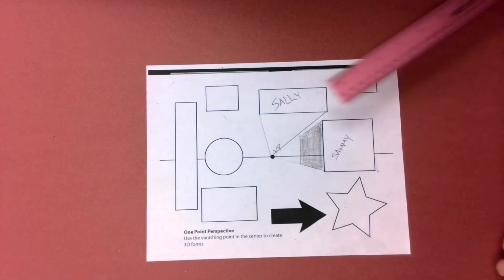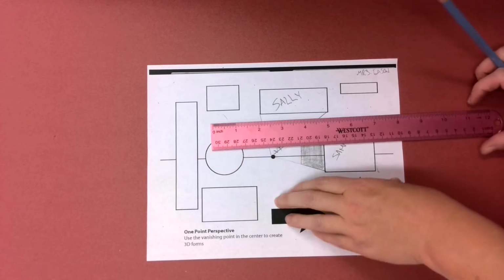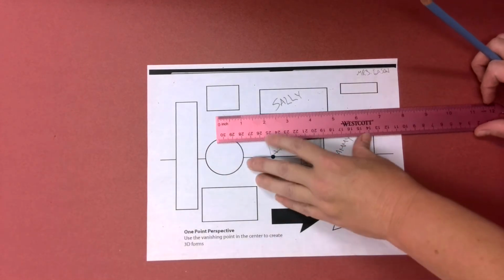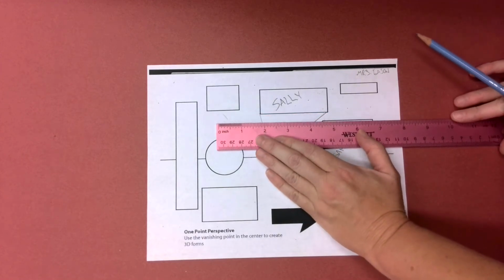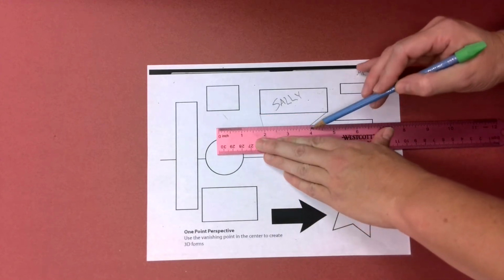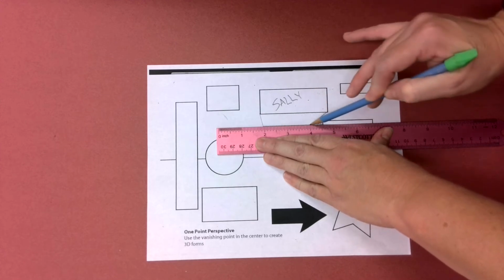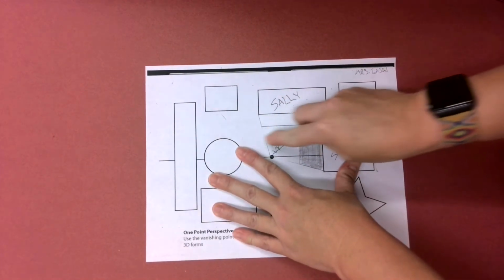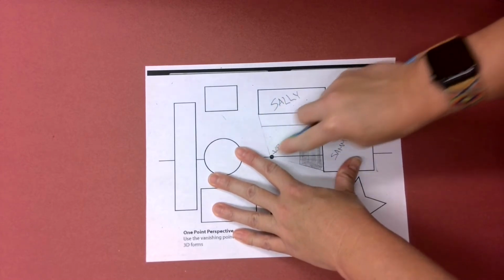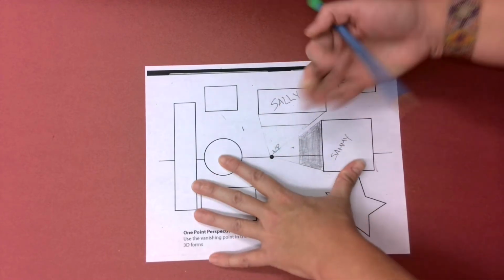Next step we're going to do is we're going to take the ruler and we're going to pull our parallel. We'll put the ruler here and we'll slide it down just a little bit and cap the bottom of Sally off. We'll erase anything that goes back to the vanishing point.